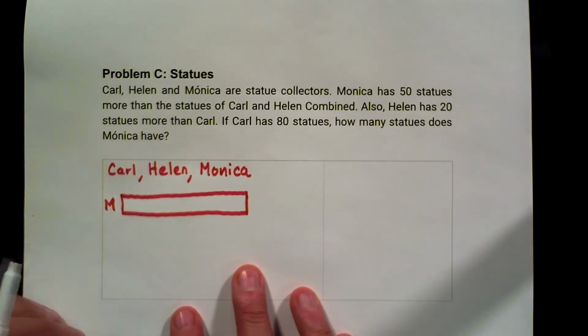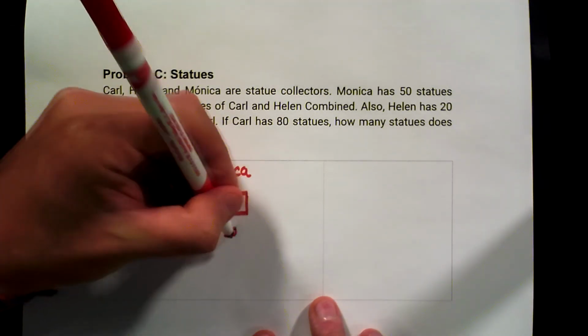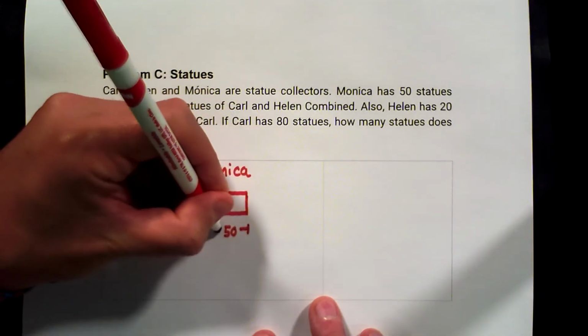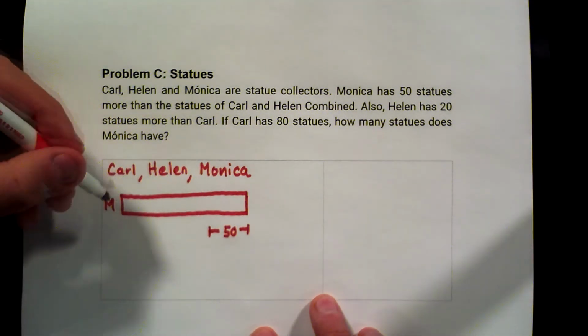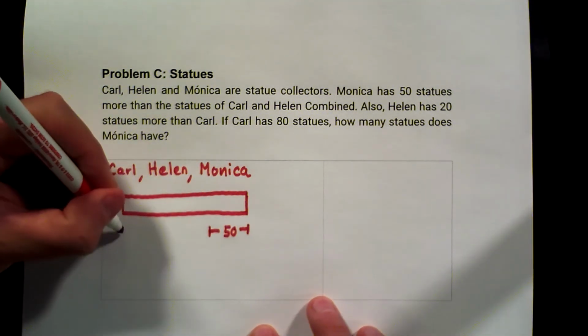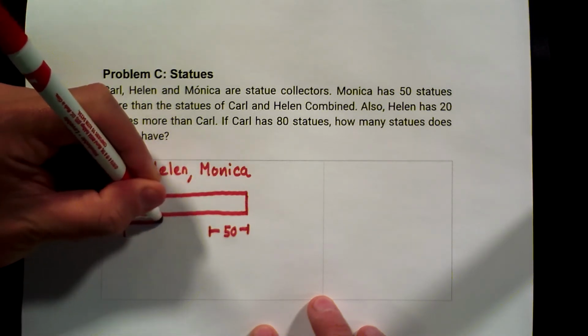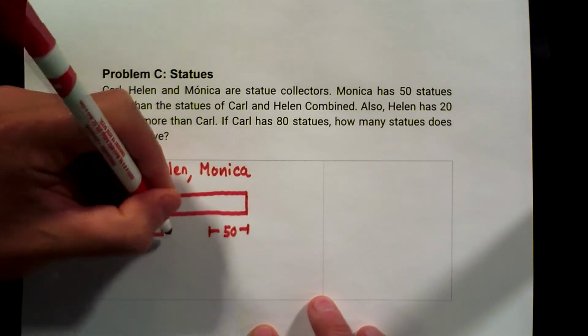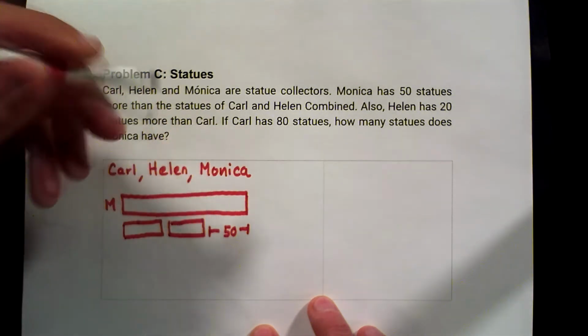And I know that she has 50 more than Carl and Helen. Now, I don't know yet if Carl has the same number of statues as Helen or who has more, but for now I can just model them as if they had the same, and we'll deal with that.